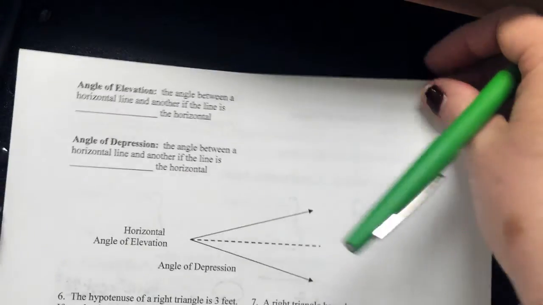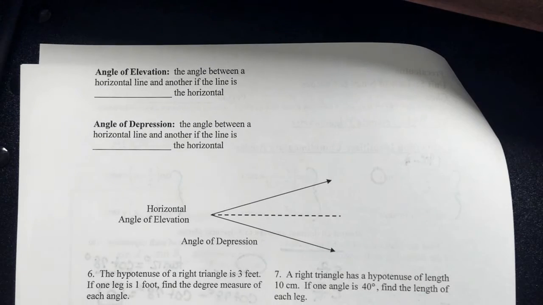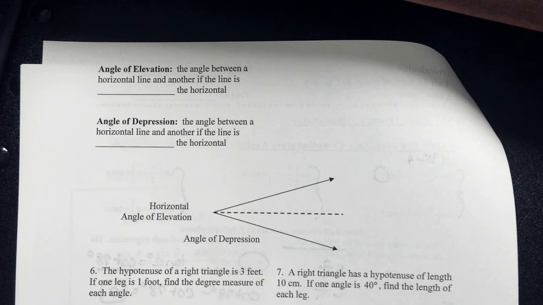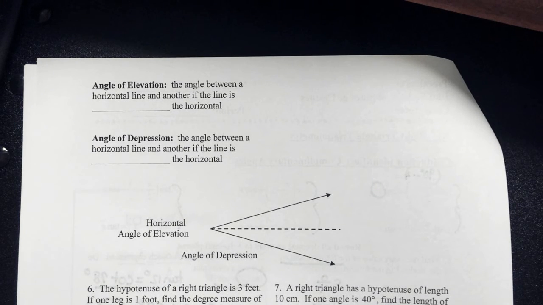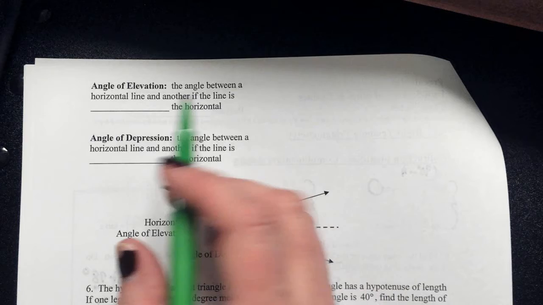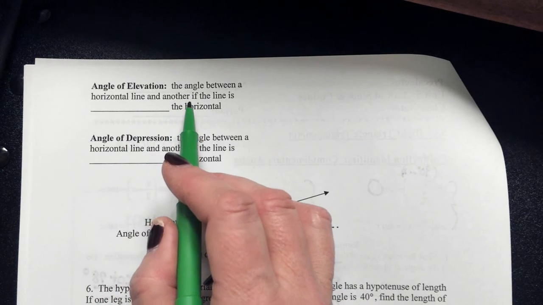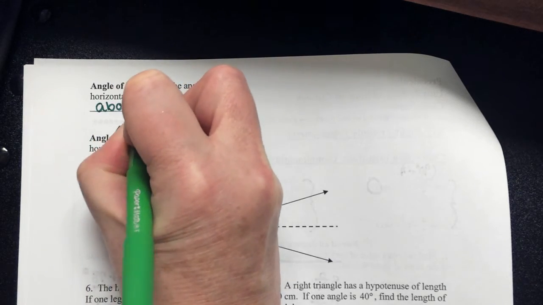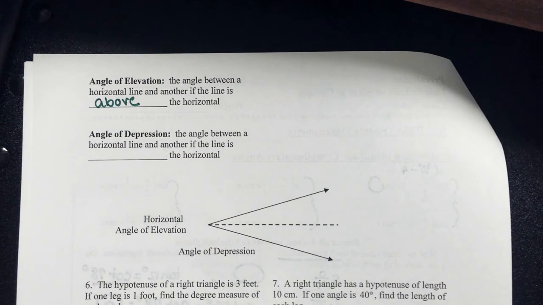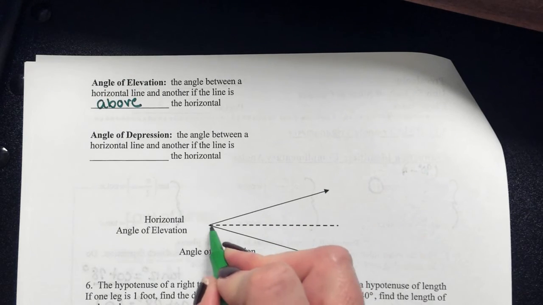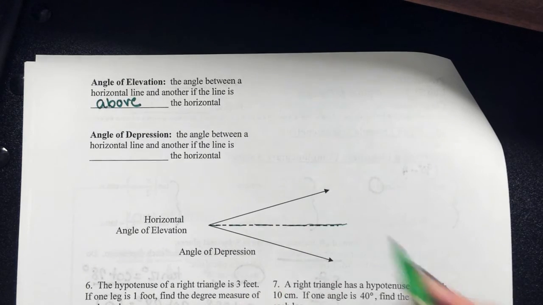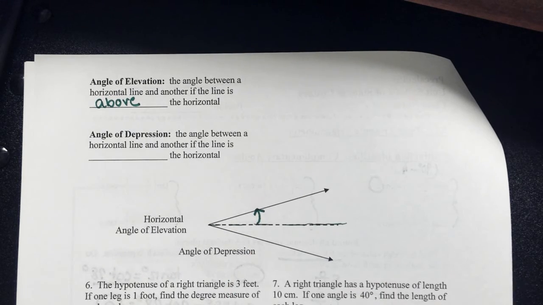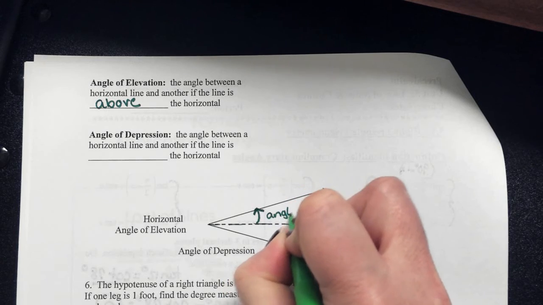Another review of some geometry. Your favorite. Remember angle of elevation, angle of depression? When we talk about angle of elevation, it's the angle between a horizontal line and another line if the line is above the horizontal. So for example, in this diagram, here is your horizontal. The angle of elevation is above that horizontal line. So this is your angle of elevation.